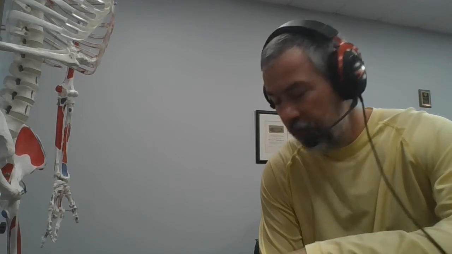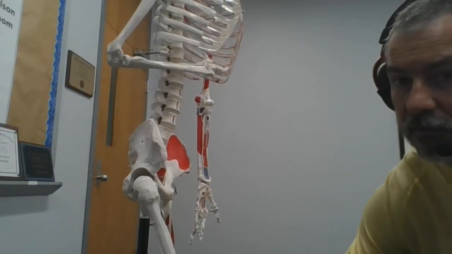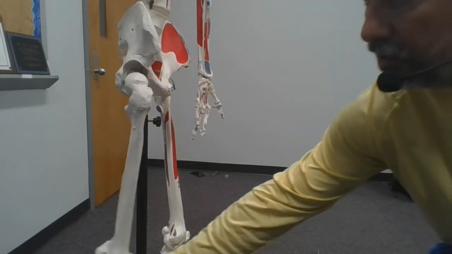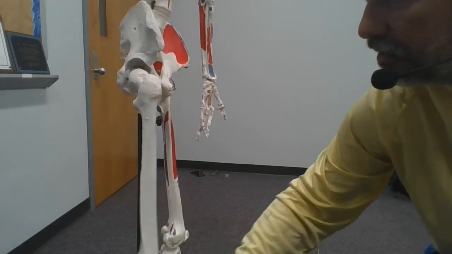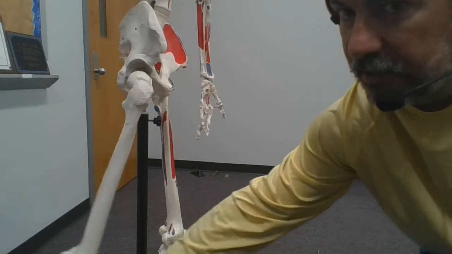So for the hip, sagittal plane rotation options: in the fetal, out of fetal, flexion, extension. Flexed, extended, okay?